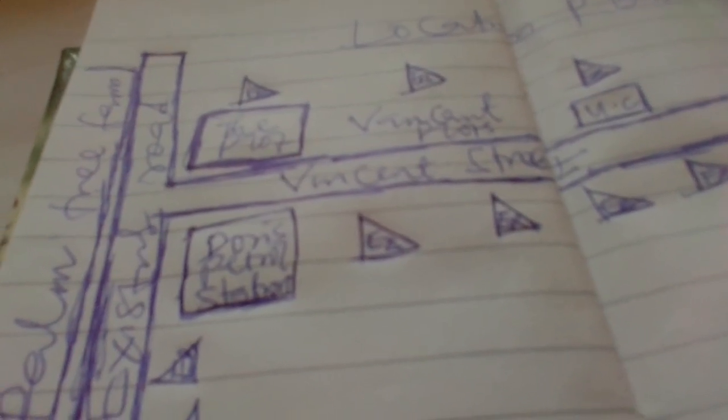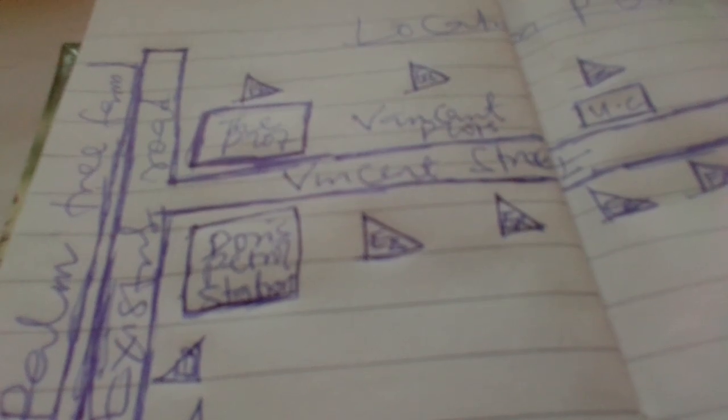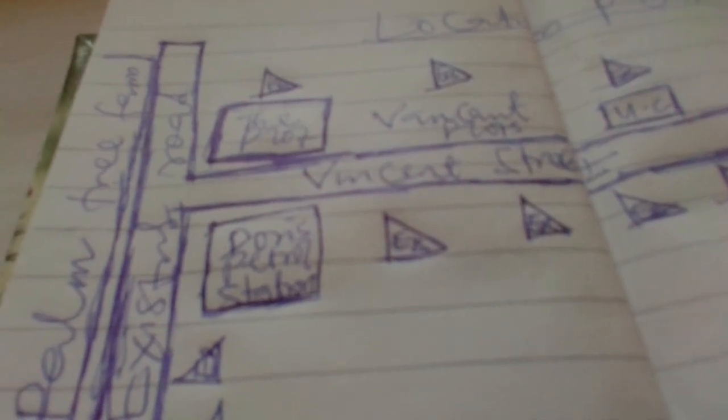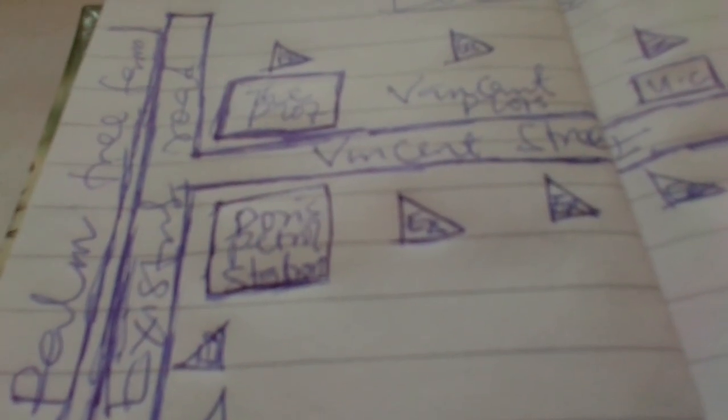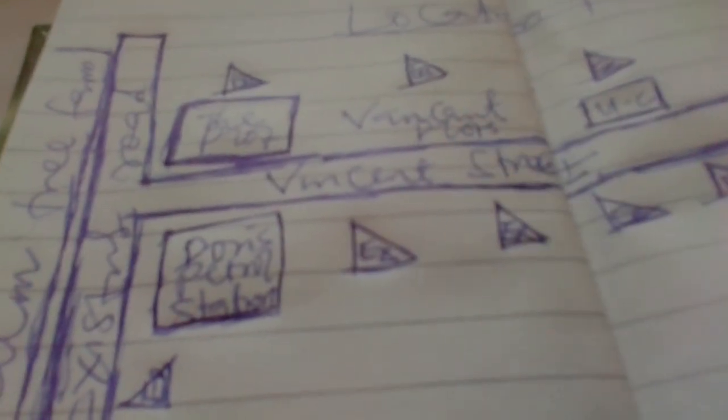and you should always indicate the names of your roads. If there's any landmark, like this Doris petrol station, for example, that is a landmark. So whatever landmark you see, you should also indicate it there. If there's an existing building or vacant plots, just indicate them as well.